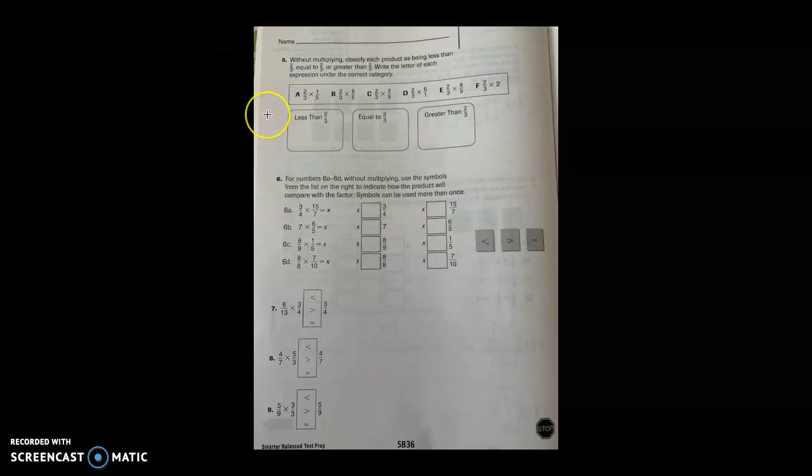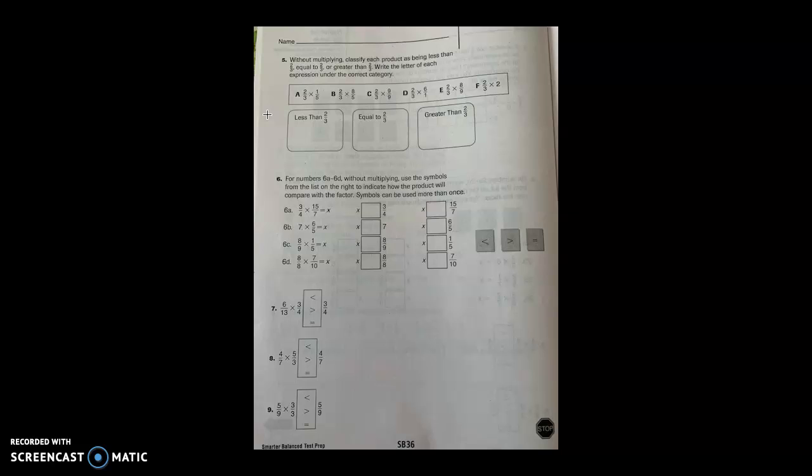On number 5, we're doing the same thing. If you're multiplying by a number that's smaller than 1 whole, your answer is going to be smaller than 2/3, or less than 2/3. If you're multiplying by a number that's larger than 1 whole, your answer is going to be greater than 2/3. And if you're multiplying by a number that's equal to 1 whole, like 7/7, then it's going to be equal to 2/3.